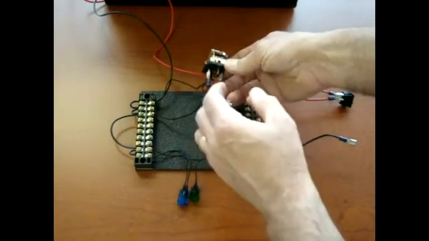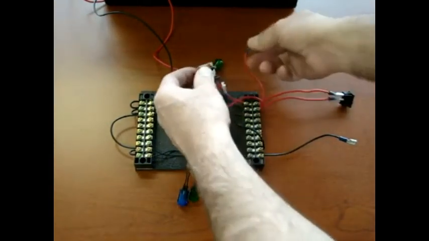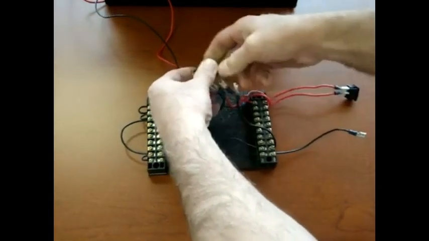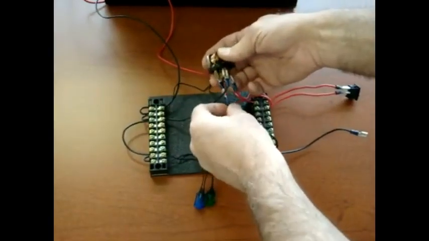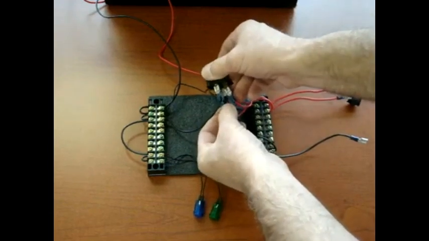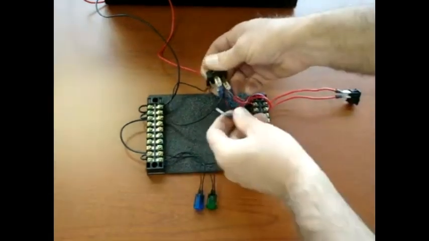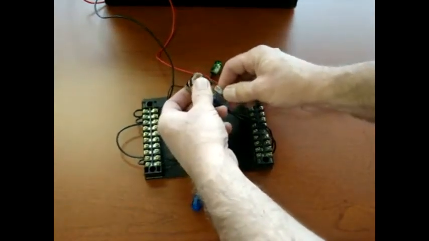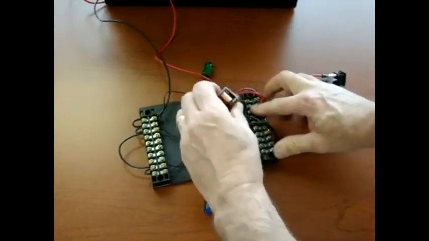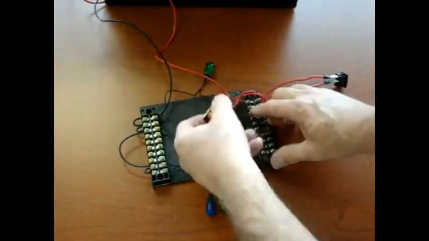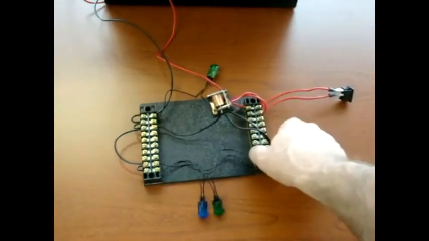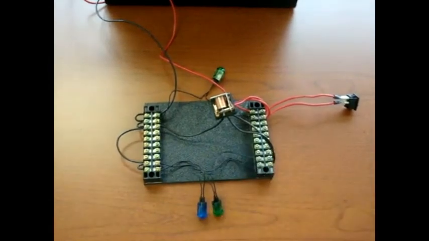And now we have a common, which our power will go to, and then we have a normally closed and a normally open, which will connect our two lights to. So there's the one light, here's the other. Now, let me see if I can adjust this so that we can see this work on camera. And I'll zoom in on it more in a minute. Hook my battery back up.